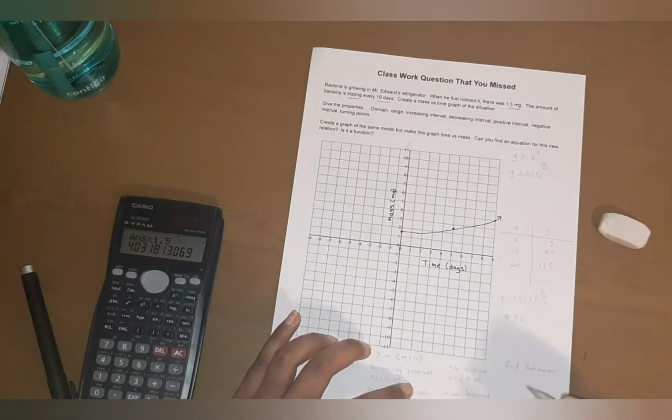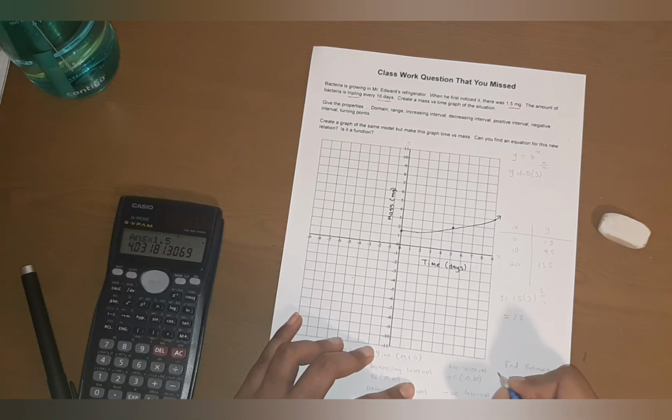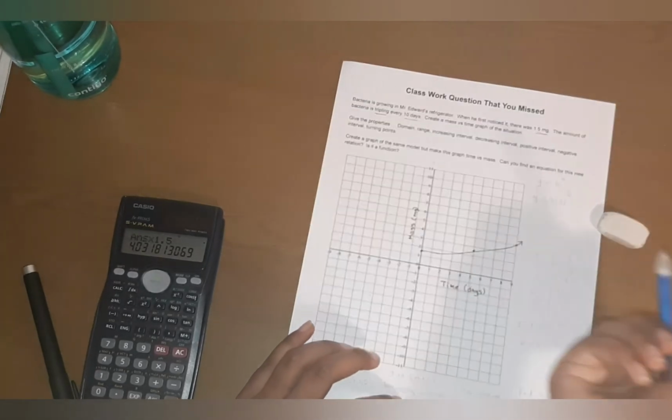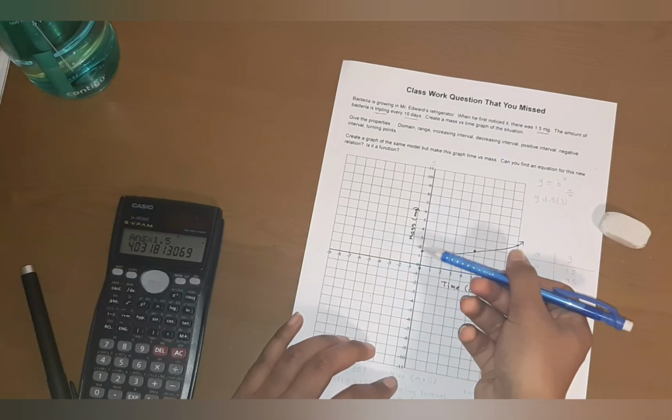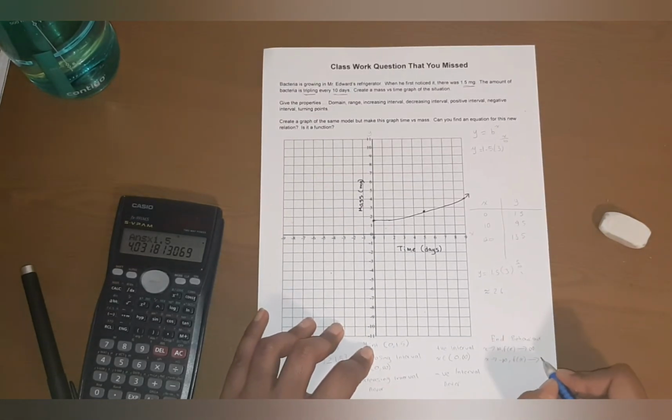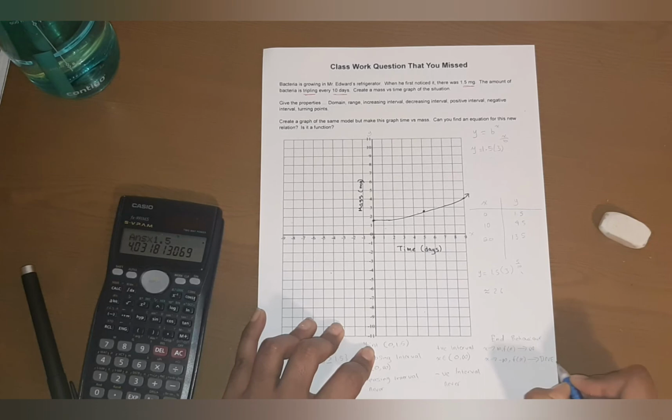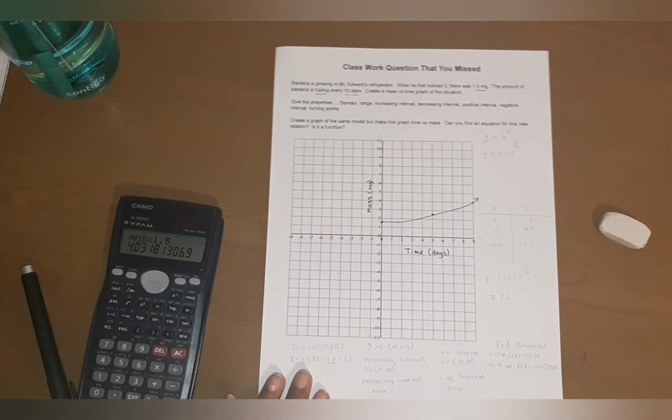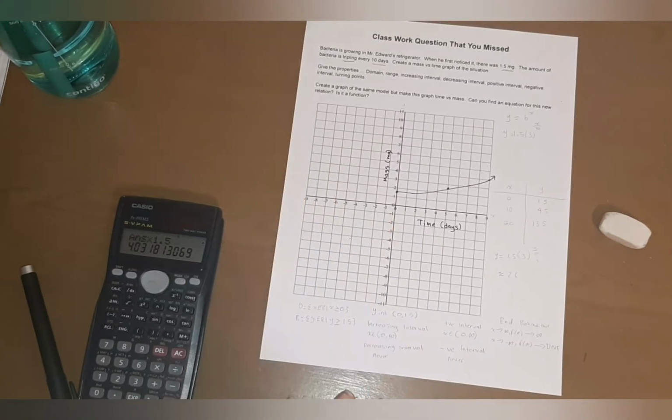So as x is approaching infinity, f(x), so y, is approaching infinity as well. And then as x is approaching negative infinity, f(x), what is it doing? It doesn't exist, right? Because we have that restriction, so it does not exist. And those would be all our properties of this graph.